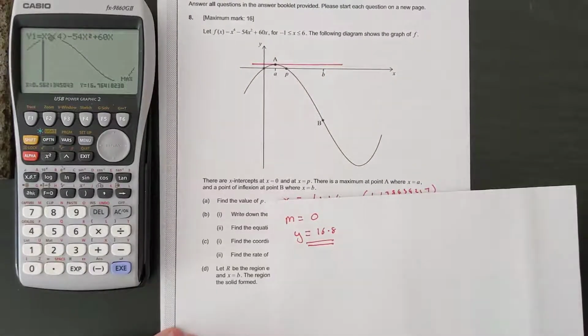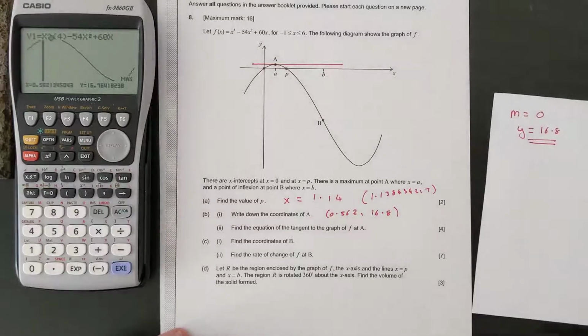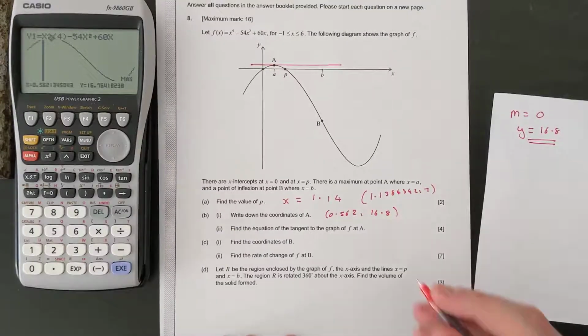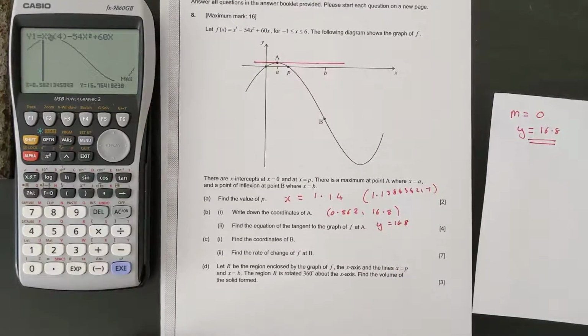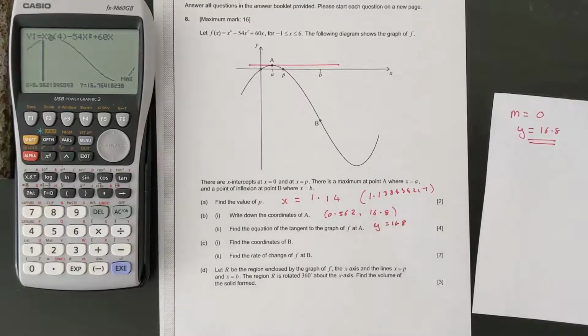Alternatively, you could use y is mx plus c, m is 0, y is equal to c, and then substitute in your value at A, and that will still give you y is equal to 16.8. This is just a slightly more elegant solution. So that's part 2 done as well. Of course, you would be answering this in your answer booklet, but it's hard to fit one of those on the screen. And then asked to find the coordinates of B. Now, there are a number of ways to do this.